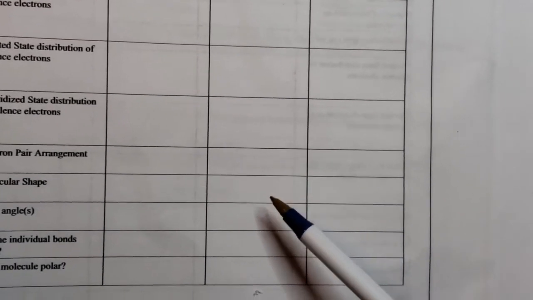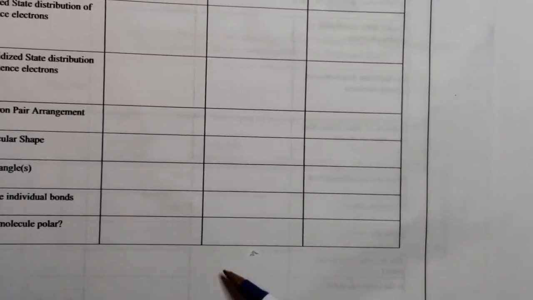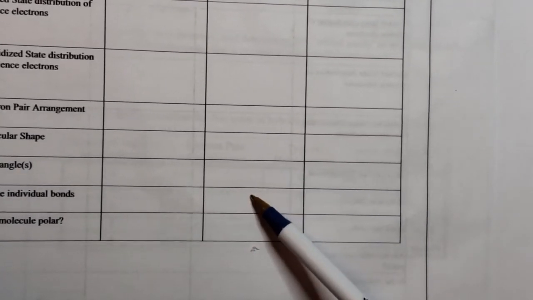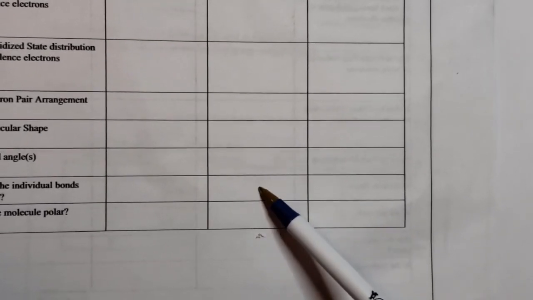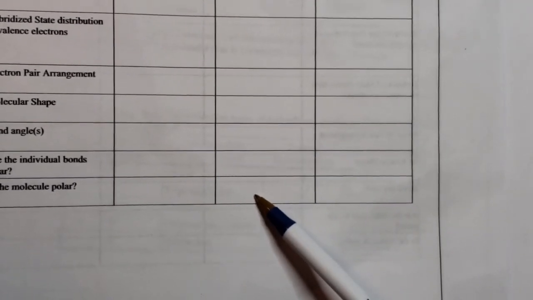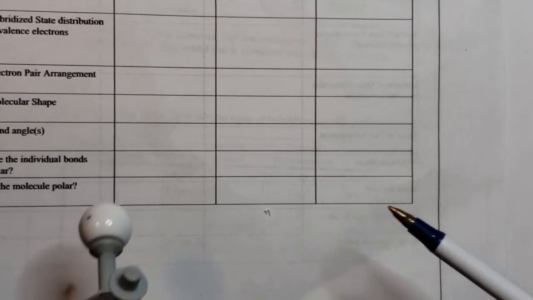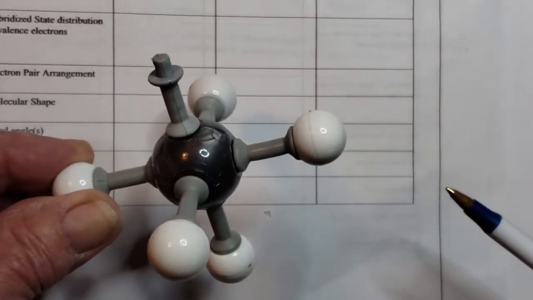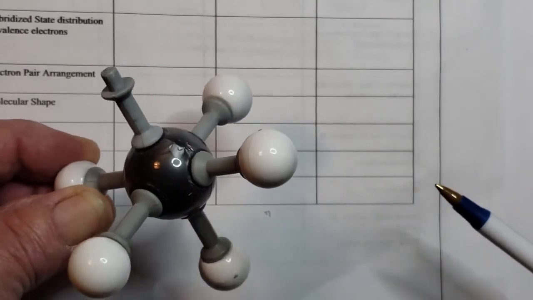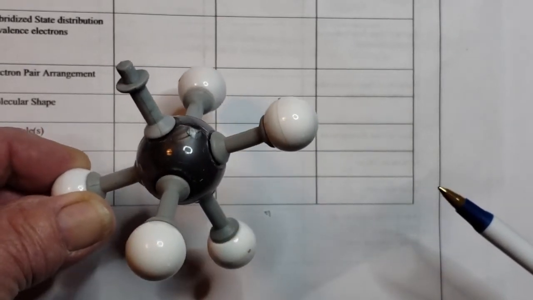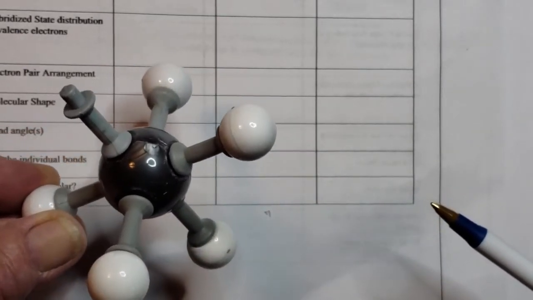It wants the electron pair arrangement, molecular shape, bond angle. Are the individual bonds polar? You're going to have to look up iodine and bromine in that table on page 407 in your text. And again, is the molecule symmetric or asymmetric? I'll leave that up to you. Now remember, if it's asymmetric, it's considered polar. If it's perfectly symmetric, it's considered nonpolar.